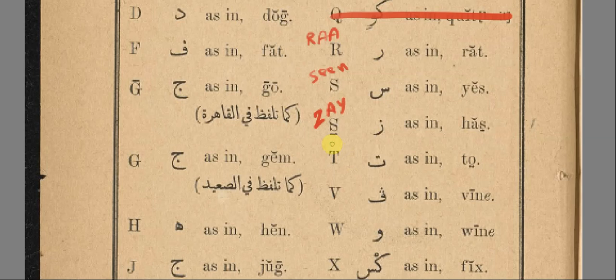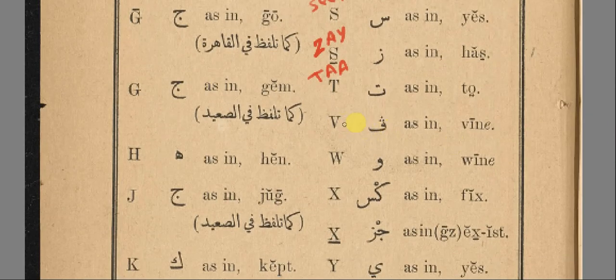Wine, wine. That's how we pronounce this wa. So it's wow. This is one of the vowels in Arabic. Wow. I wrote it here in English and Arabic. So it's wow. That's the closest. It's wow.